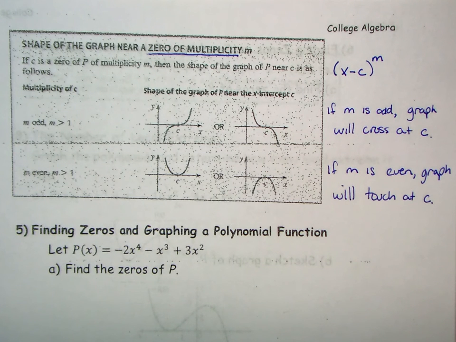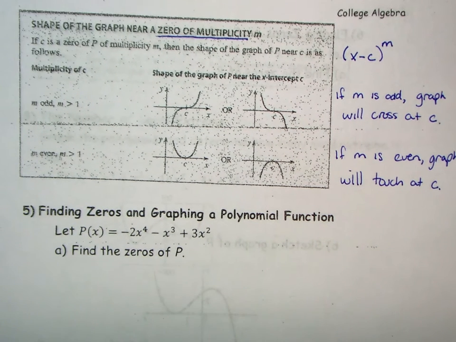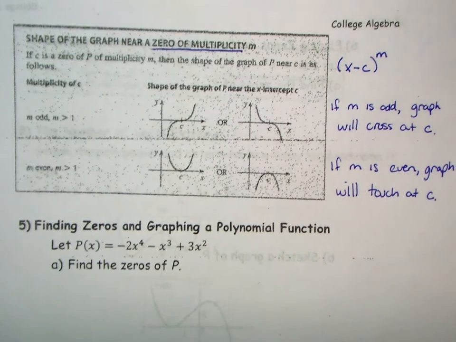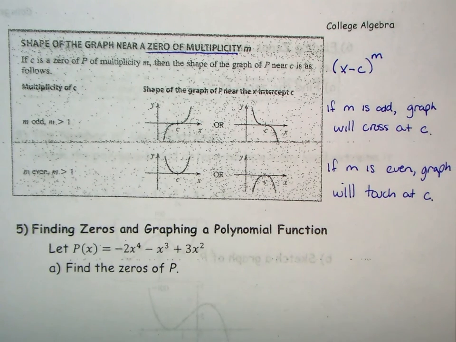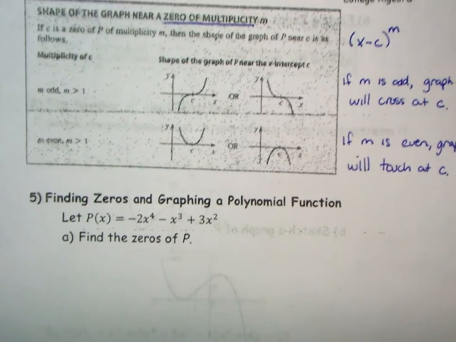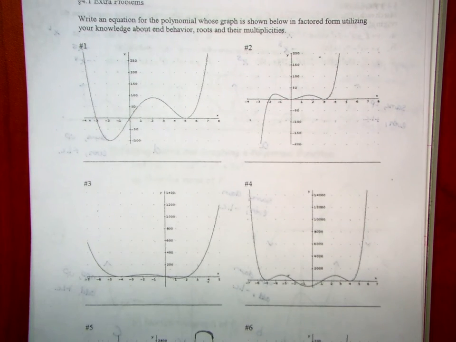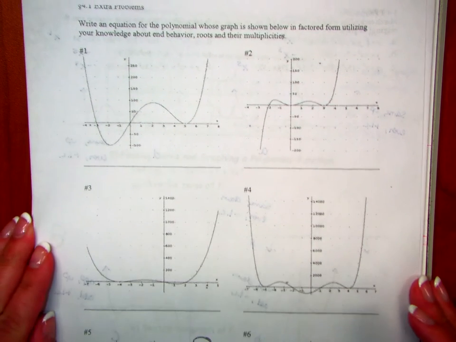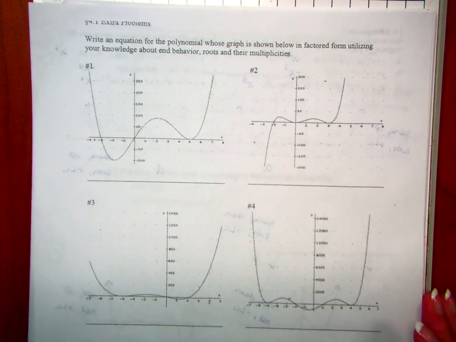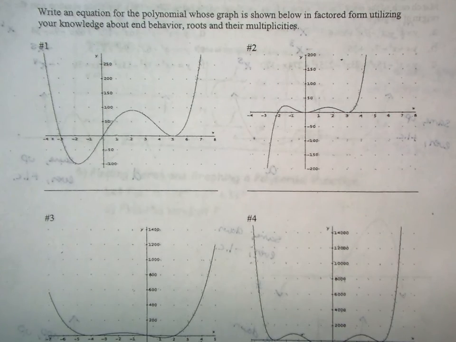So what I'd like to do is look at this extra worksheet. These problems on this handout, all these other finding zeros, I'm going to replace with this worksheet. So page 4, under Files, 3.2, page 4, should look like this. It's just a bunch of graphs here. And we're going to write the factored form of these graphs using our knowledge about end behavior, zeros, and their multiplicities.